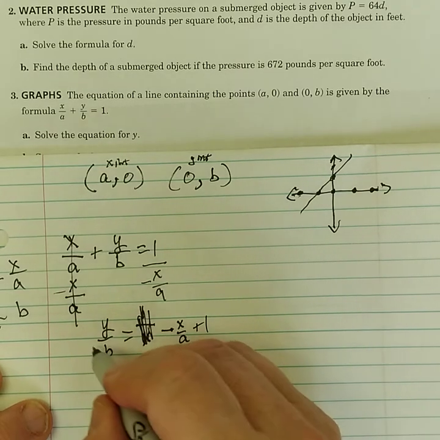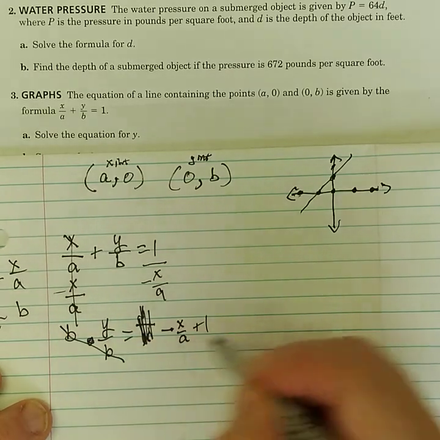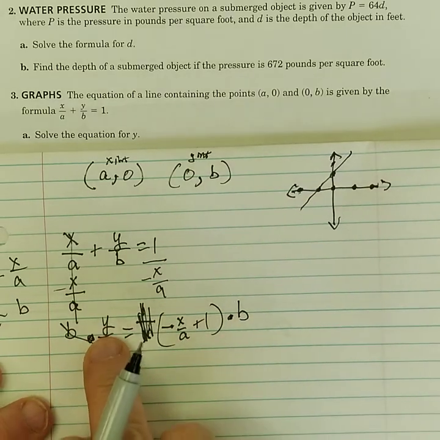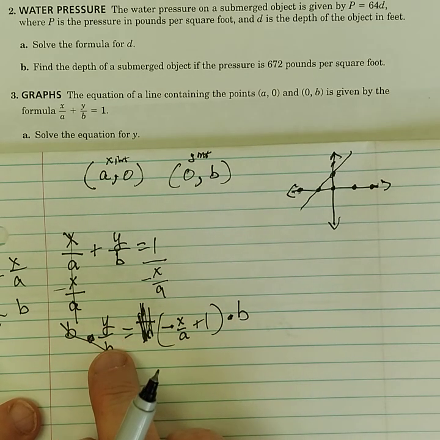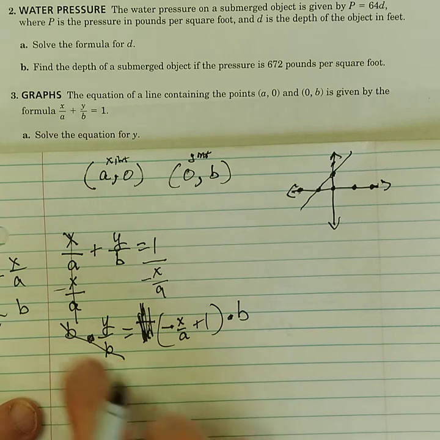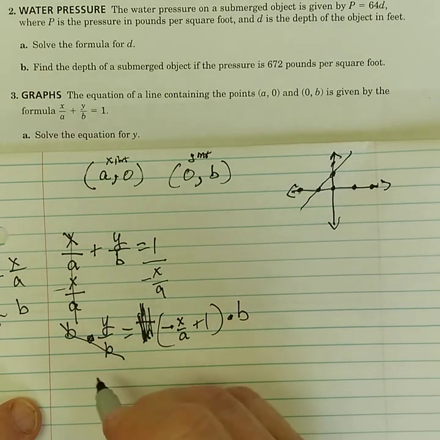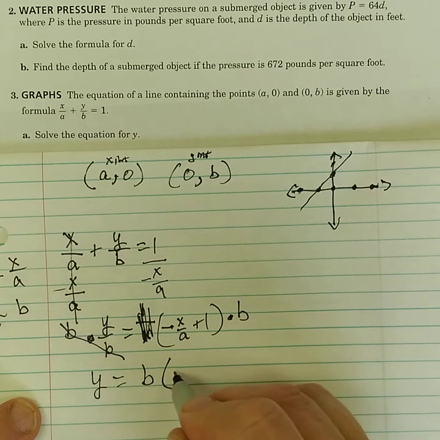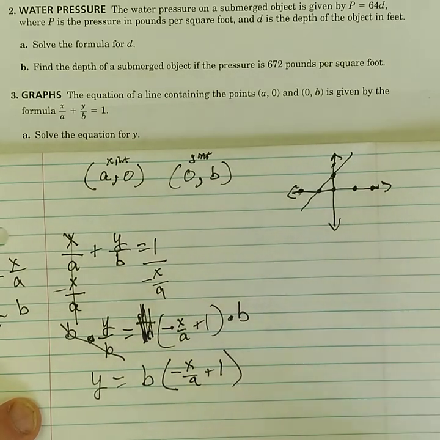Okay, now we're going to multiply each side by b, because what's the variable y? What's standing in the way? Divide by b, so you times by b. Okay, so now we have y equals b times negative x over a plus 1. Okay, so I've solved for y.